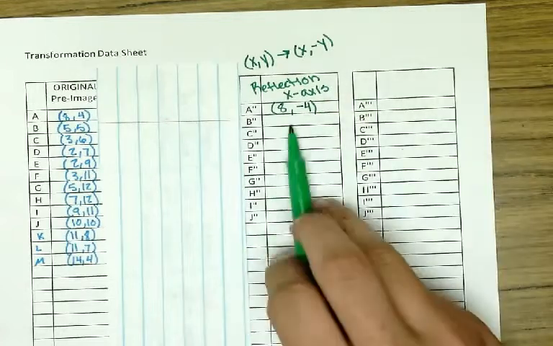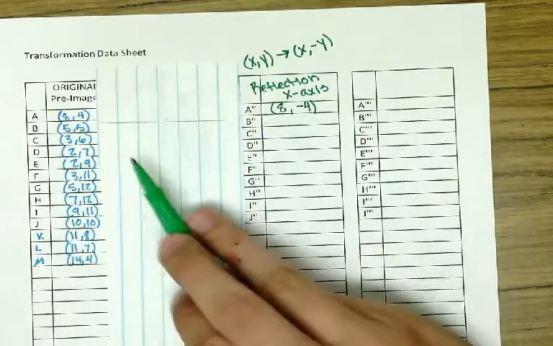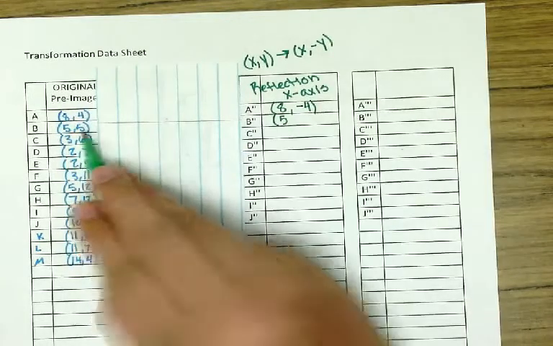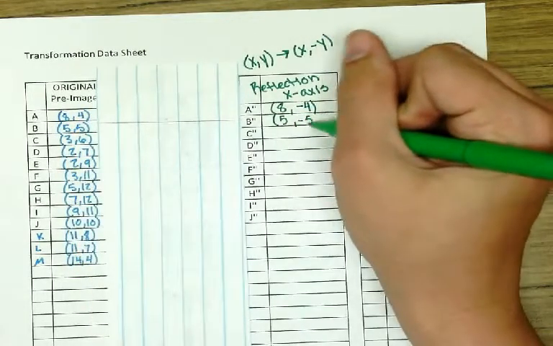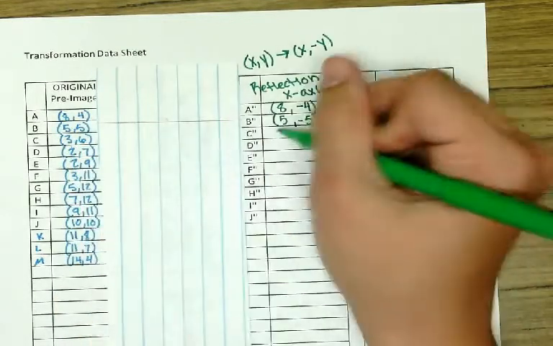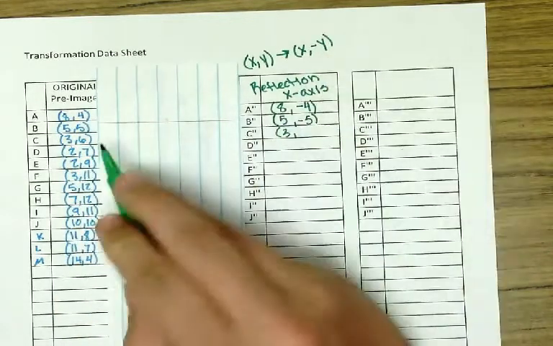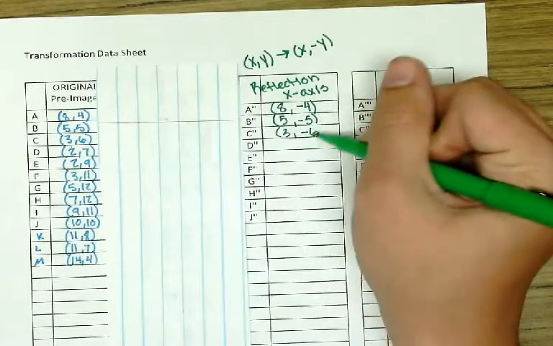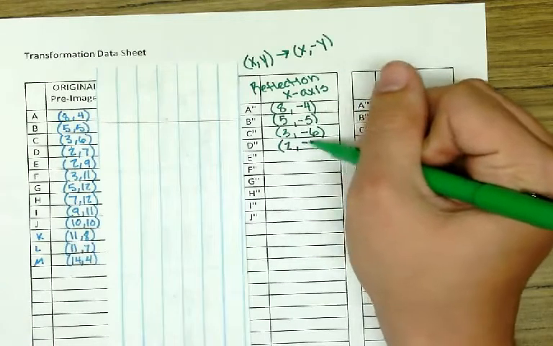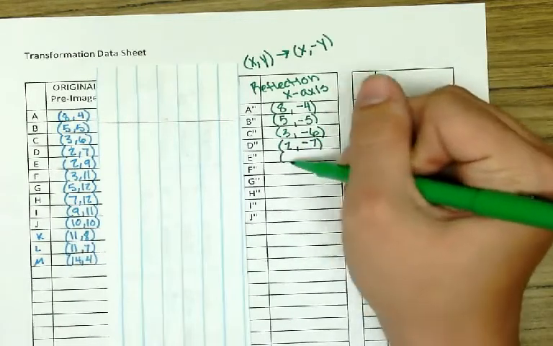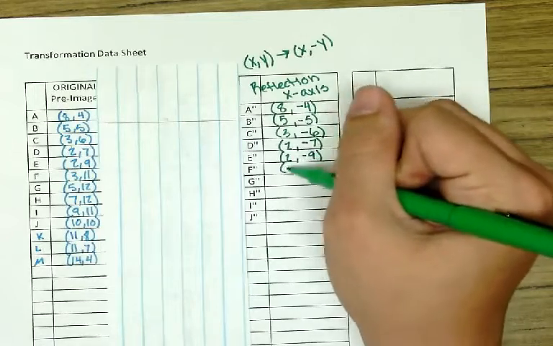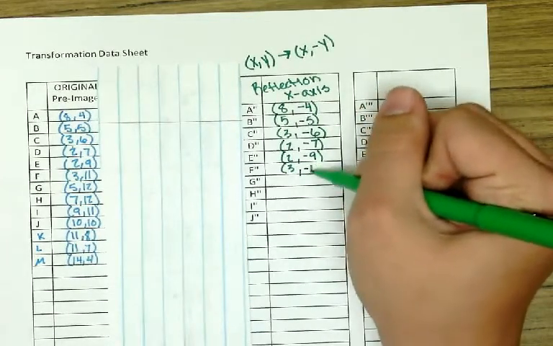That's it for A double prime. Now B, we have 5, but the opposite of positive 5 is negative 5. C, we keep the same x, 3, and 6 becomes negative 6. And so forth. We have 2, negative 7, 2, negative 9, 3, negative 11, and so on.